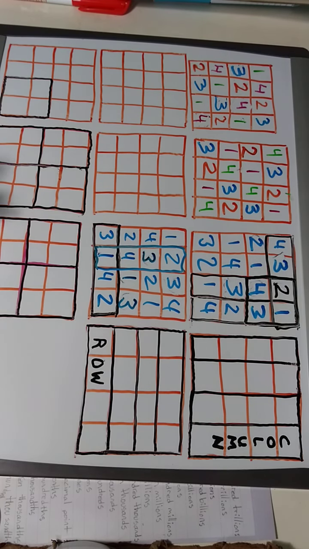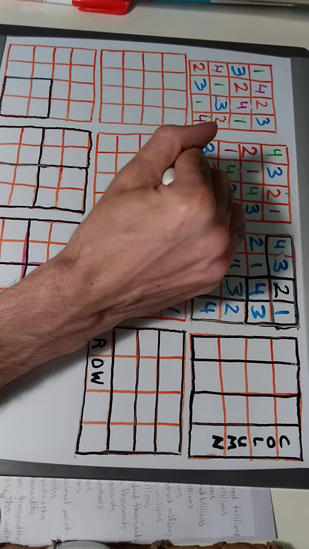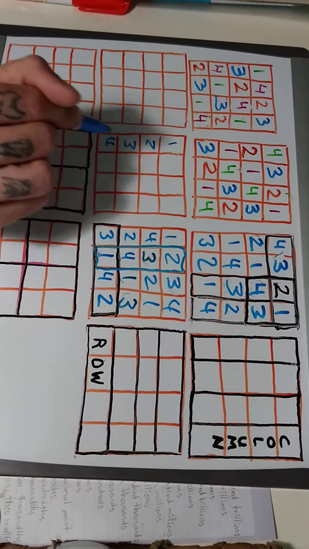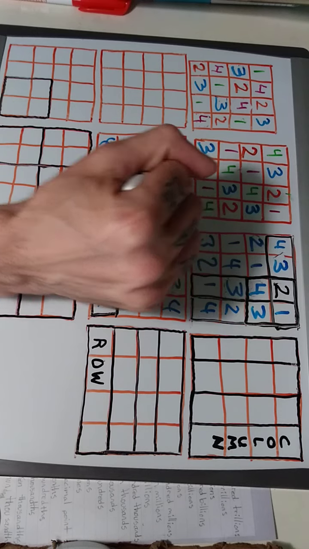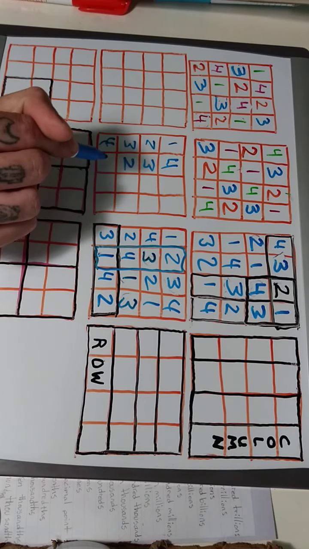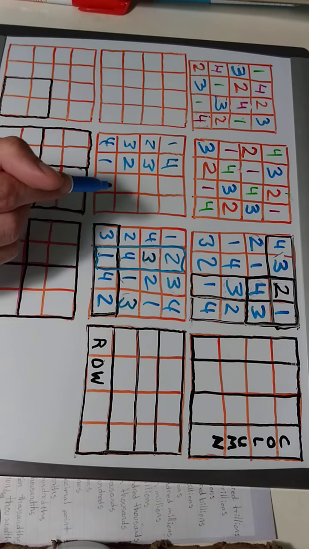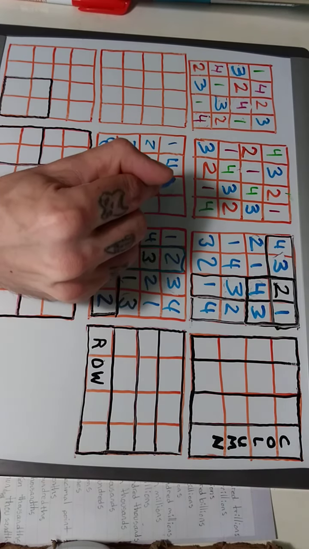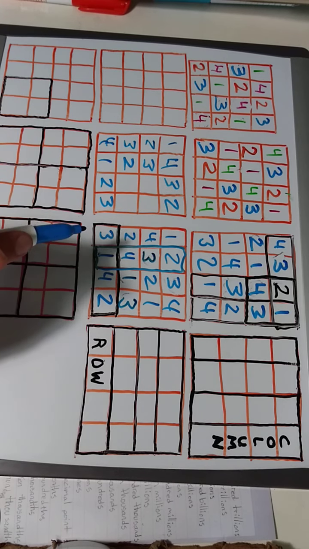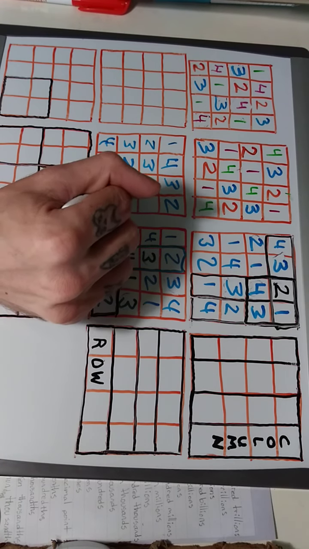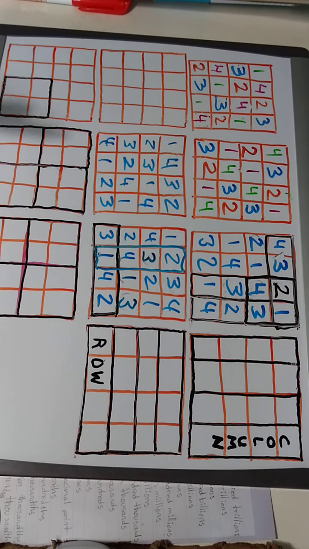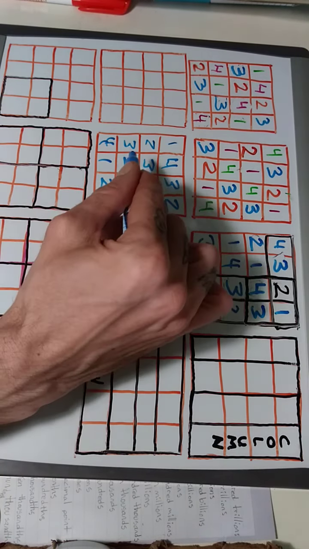Okay, you never want to guess. You always want a definite answer. So 1, 2, 3, 4, 4, 3, 2, 1, and then 2, 3, 3, 2, and then 4, 1, 1, 4. And there we've just made our Sudoku puzzle.